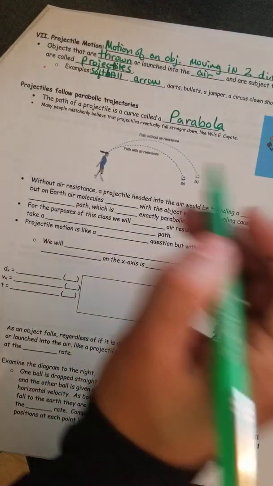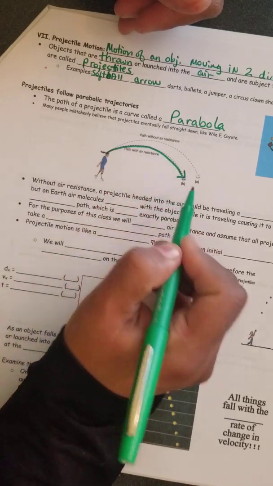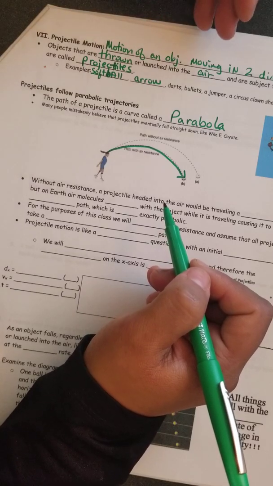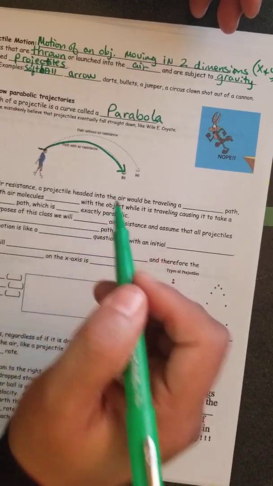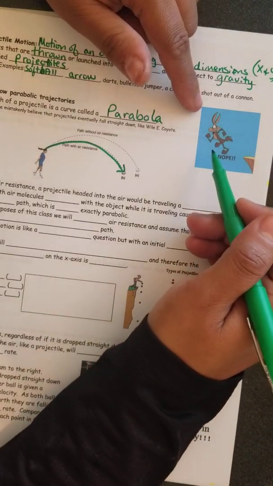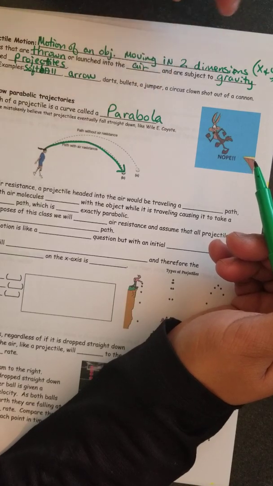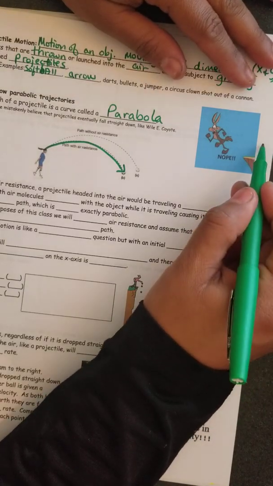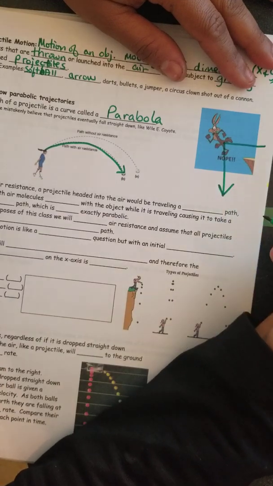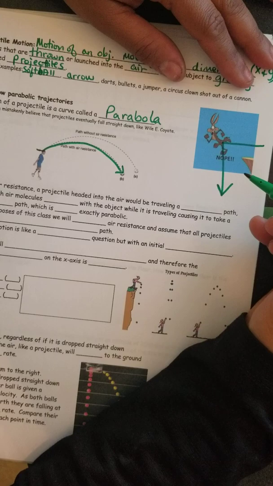Okay, so this path is the parabola shape that projectiles take. So let's go ahead and look at it over here. The coyote. You've seen this on cartoons. And what do they do on the cartoons? He runs off the cliff, and what happens? He goes straight down. Is that legit in real life?